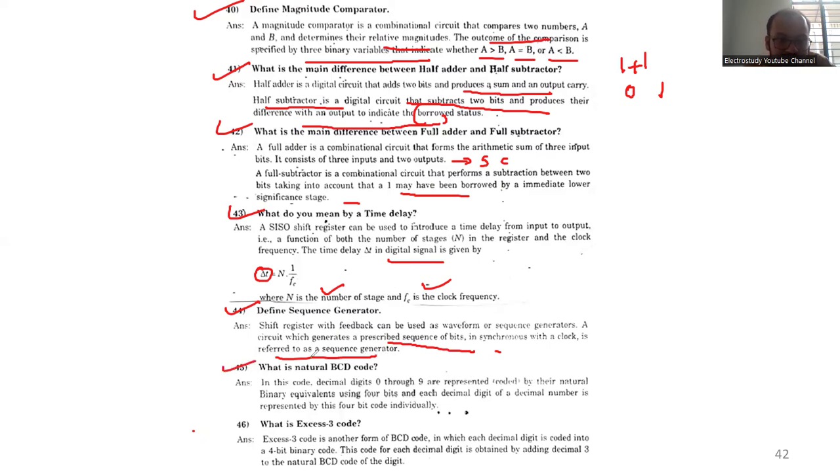What is BCD code? Okay, BCD. You might have heard about BCD. This is a code in which the decimal digits 0 through 9 are represented by their natural binary equivalent using 4 bits, and each digit of a decimal number is represented by its own 4-bit code. That is called BCD code.